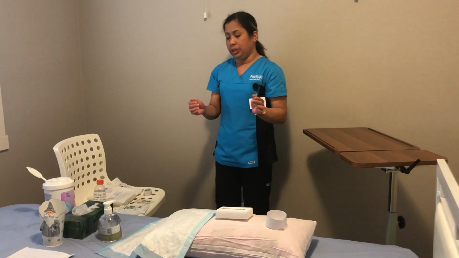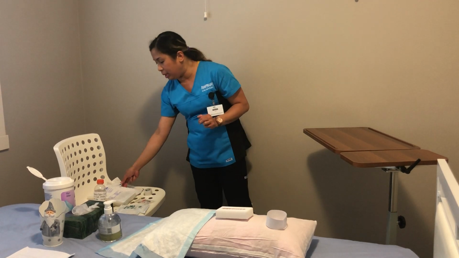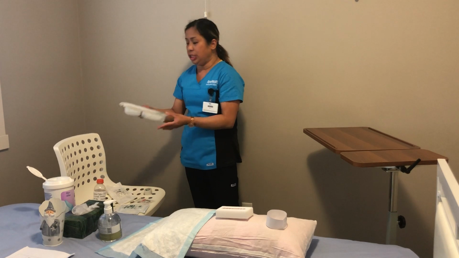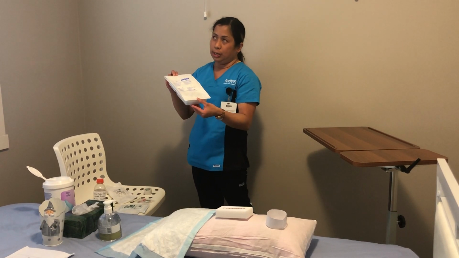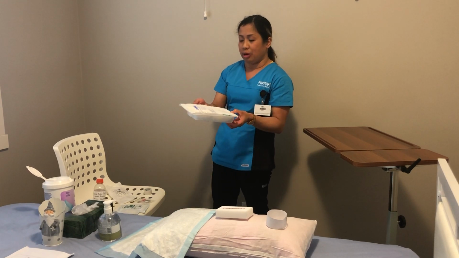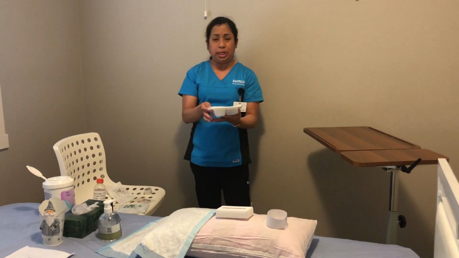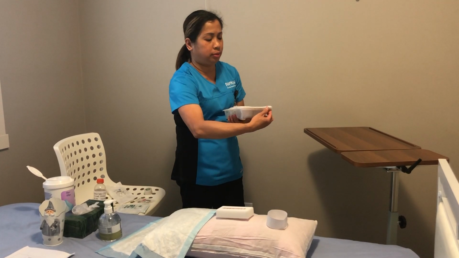Next I'm gonna pick up the dressing tray. As I said earlier, assuming it's sterile and not yet open, I'm gonna open this one towards me, like this.